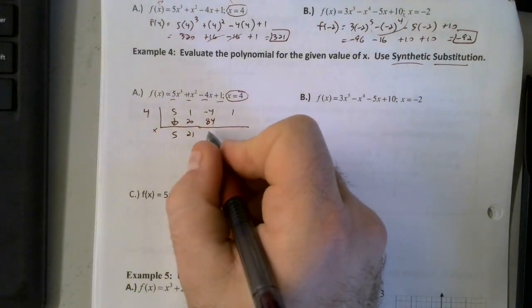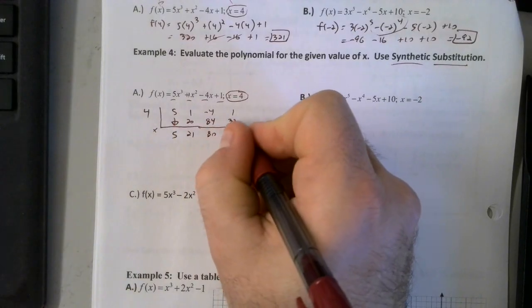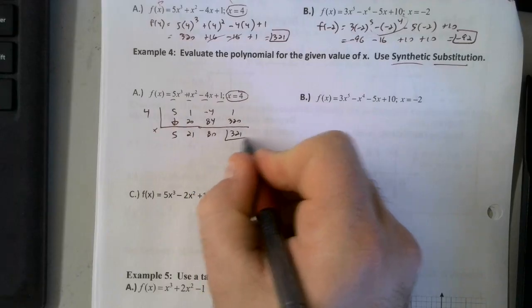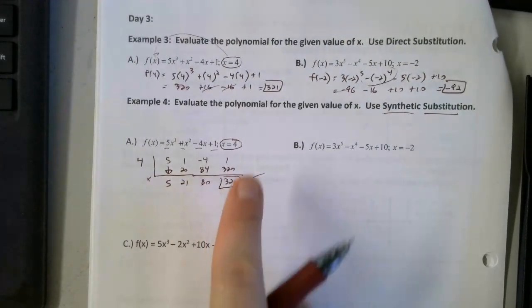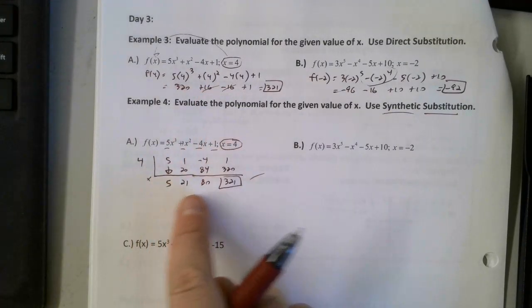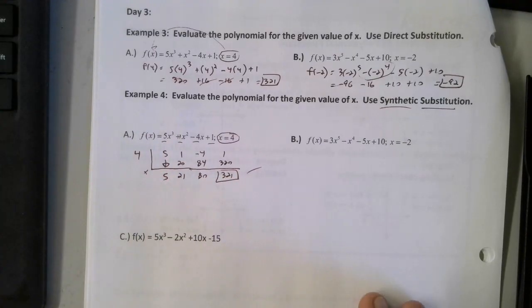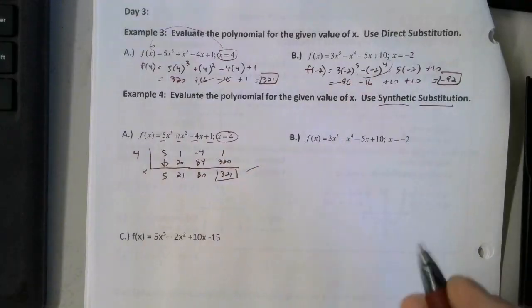Add the next column, you get 80. 80 times 4 is 320. Add the next column, you get 321. That's your output. So we actually did the same problem as this one via what we call synthetic substitution. So I like this method the best. So we can try the same thing with the second scenario.